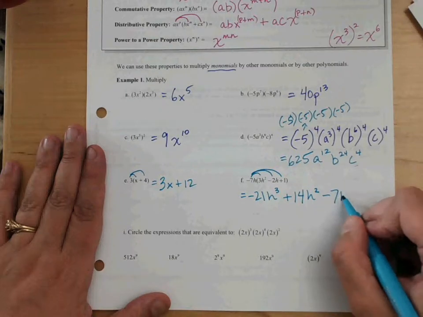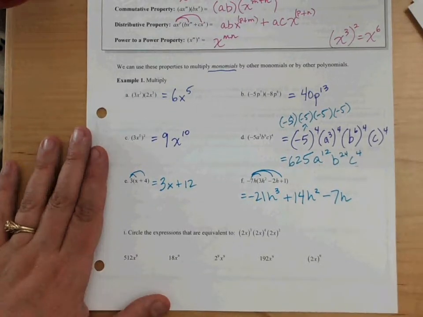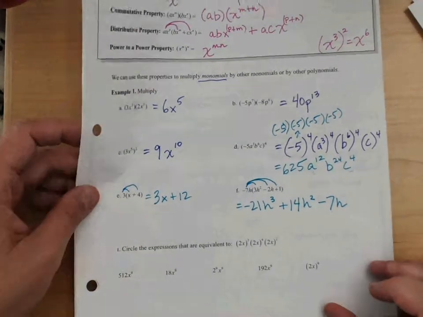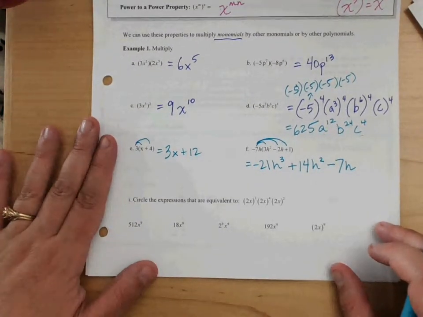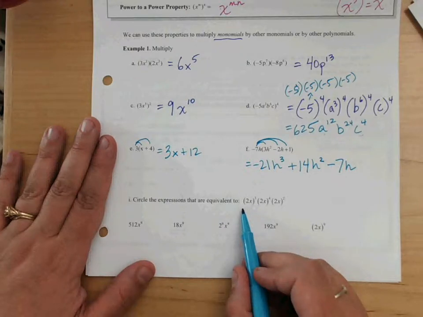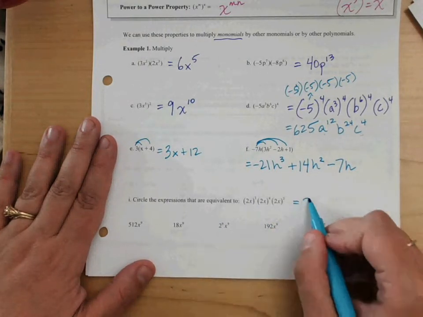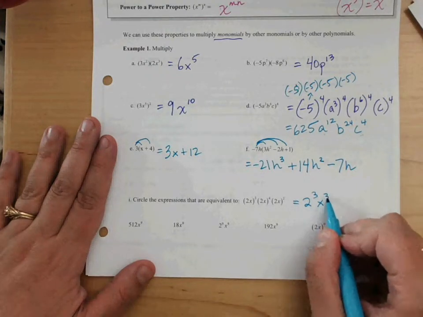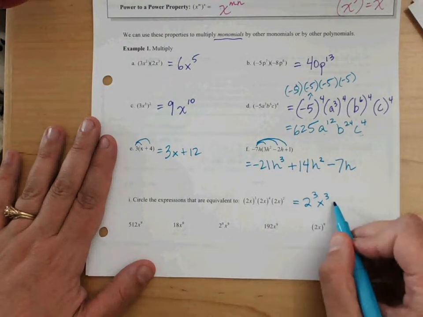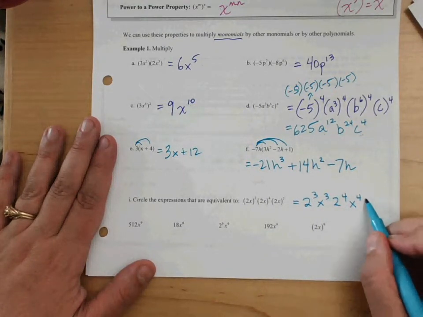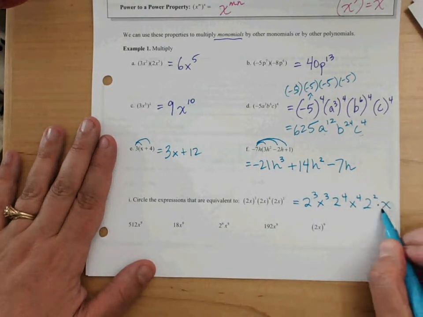Minus 7h, right? Because you multiplied it by 1. Okay. Yes. Now circle the expressions that are equivalent. So we could go ahead and simplify this, right? 2 cubed x cubed. 2 to the fourth times x to the fourth. 2 squared times x squared.